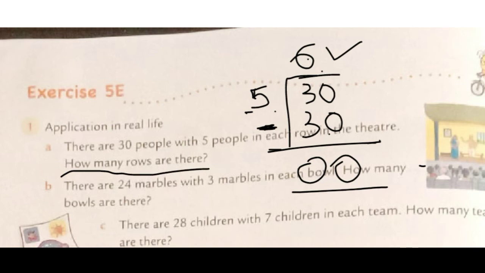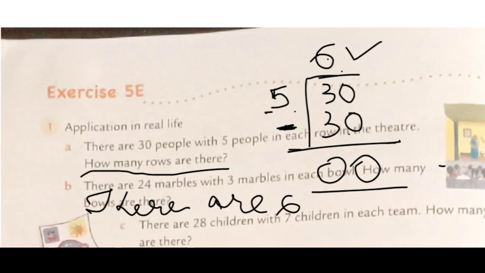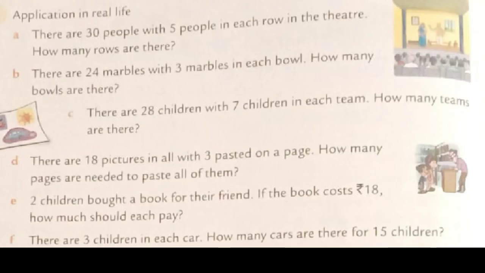How many rows are there? So we will write there are 6 rows. Clear? Okay. Now we'll see one more example. So let's see example C.